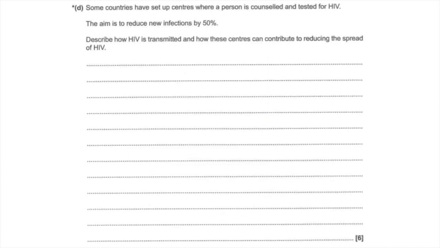Okay, so to finish on this 6-mark question, it says some countries have set up centres where a person is counselled and tested for HIV. The aim is to reduce new infections by 50%. Describe how HIV is transmitted and how these centres can contribute to reducing the spread of HIV.